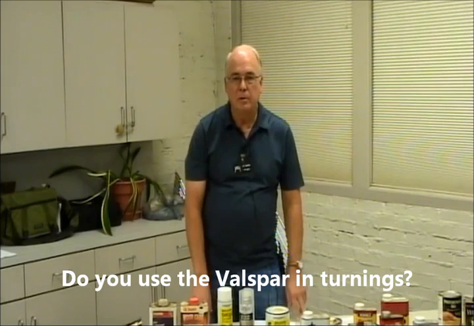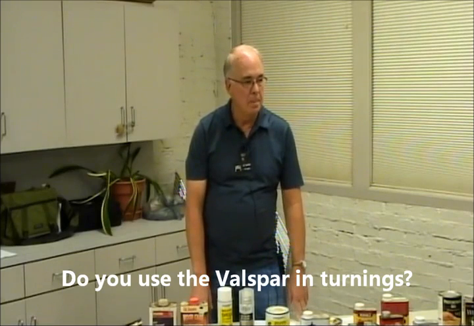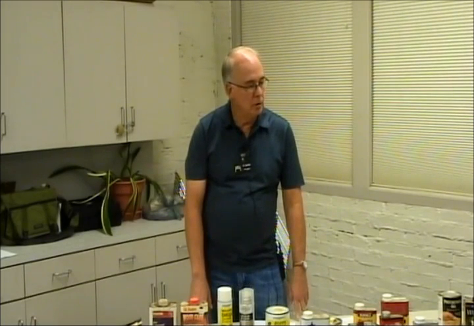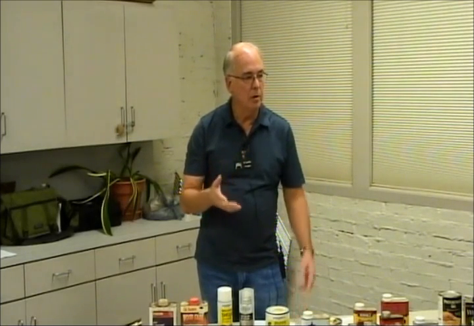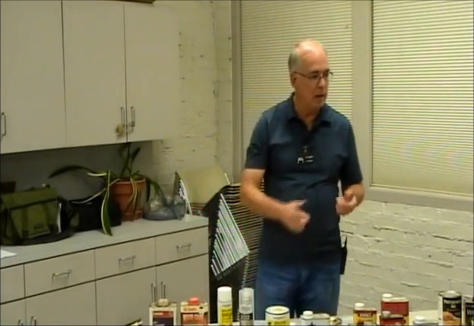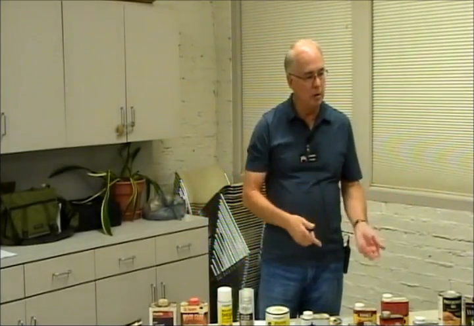Anything else? Do you use the spray Valspar on your turnings? I have typically used the friction polish, which is about the same thing, except it's got a little wax in it. Just because it's on a rag and it's on my lathe, and so I'm turning. I just put it on there, and it's just easy.